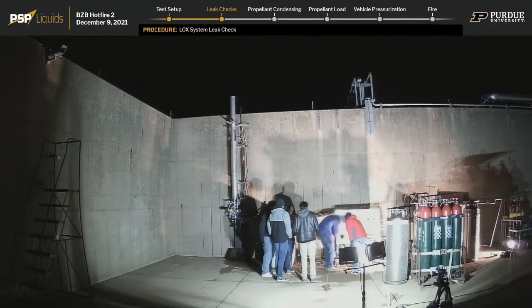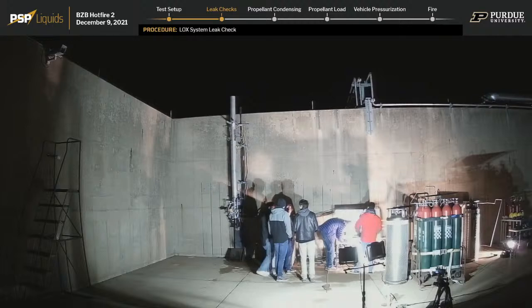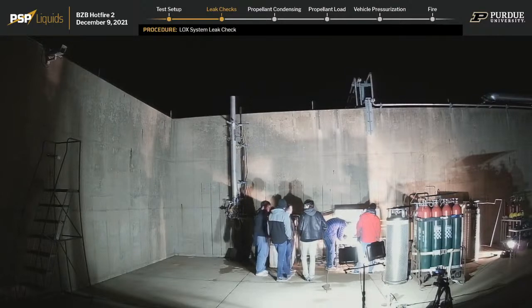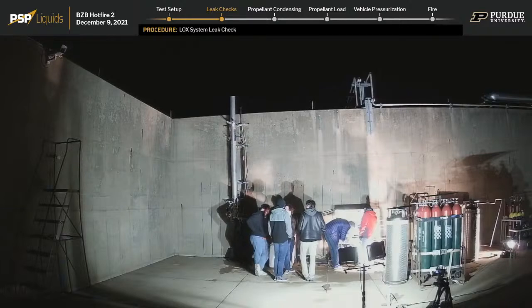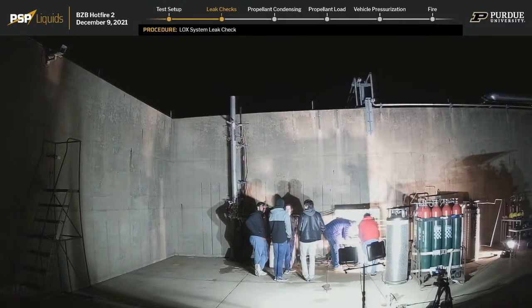Hello everybody, today is December 9th, 2021, and you are joining us for the Hotfire of BZB. This will be our second attempt at a full Hotfire in this initial configuration. After some off-nominal data readings from our first Hotfire triggered an automatic abort, today we're going to be doing another attempt. Here with me is Jack.